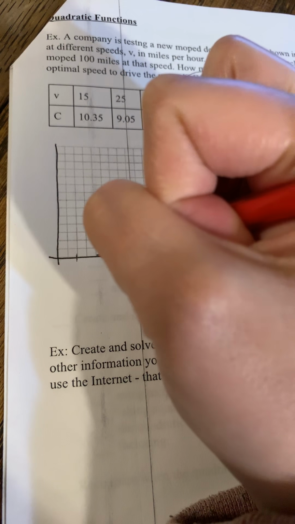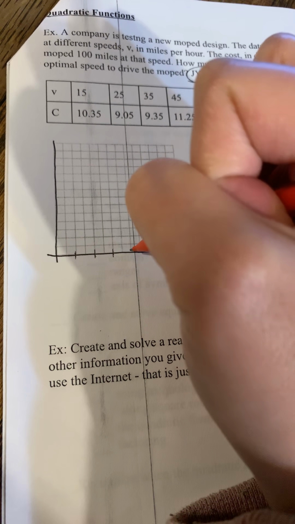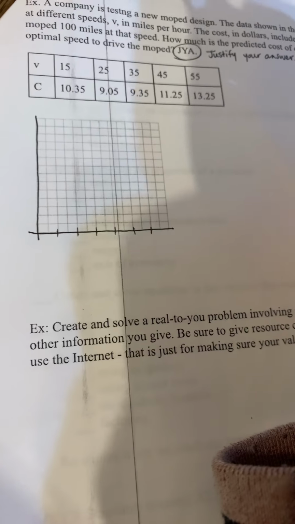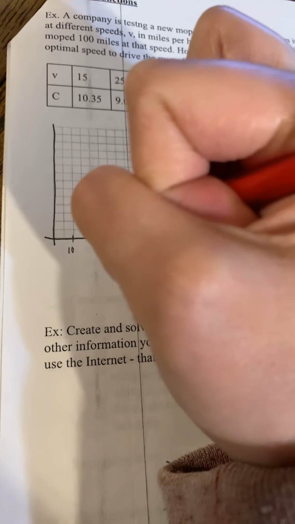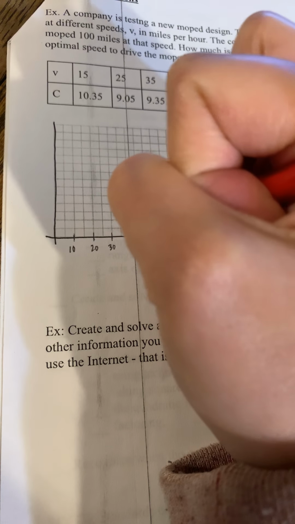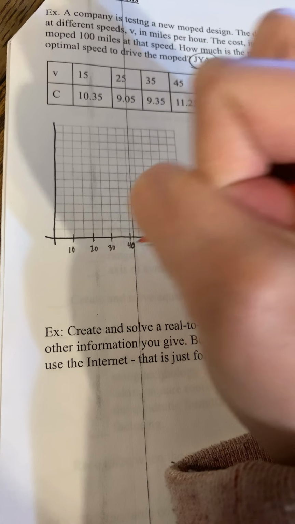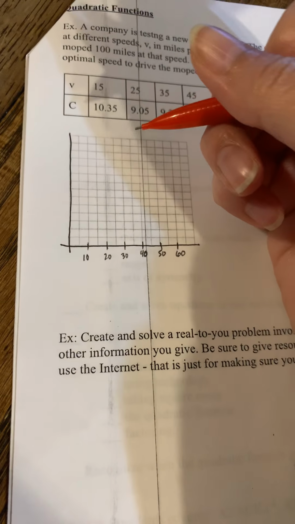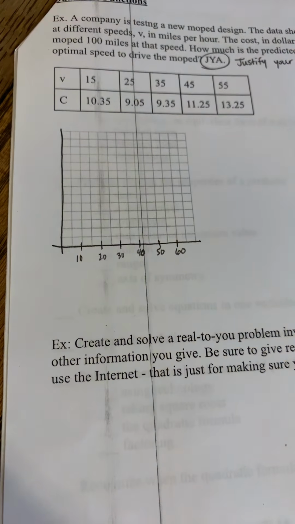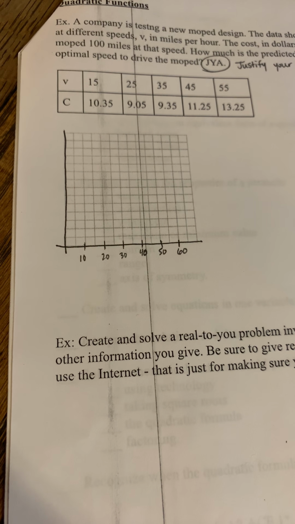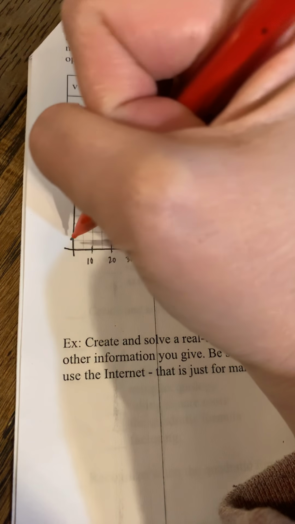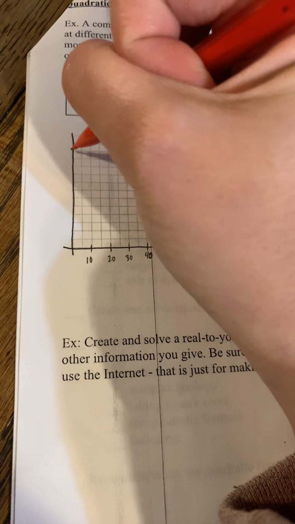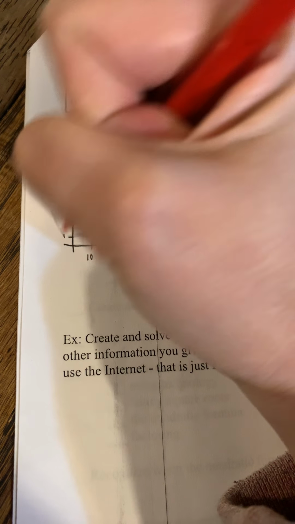So 10, 20, 30, 40, 50, 60. Okay. And then I need to go up to 13. 1, 2, 3, 4, 5, 6, 7, 8, 9, 10, 11, 12, 13. Great. I can count by ones here.